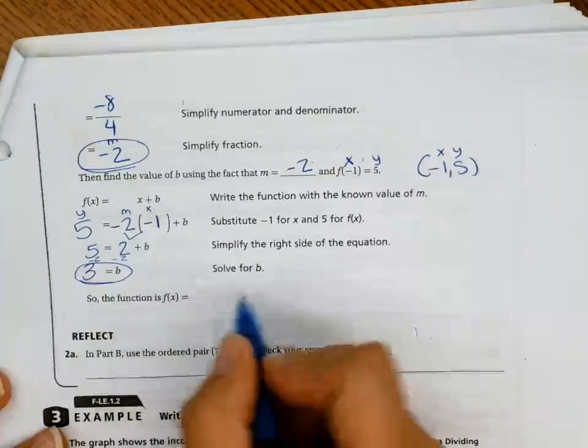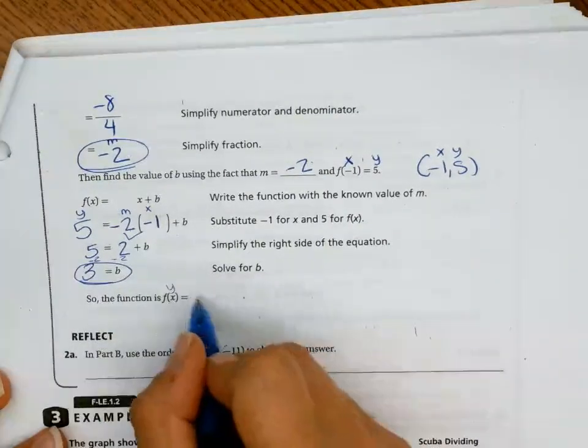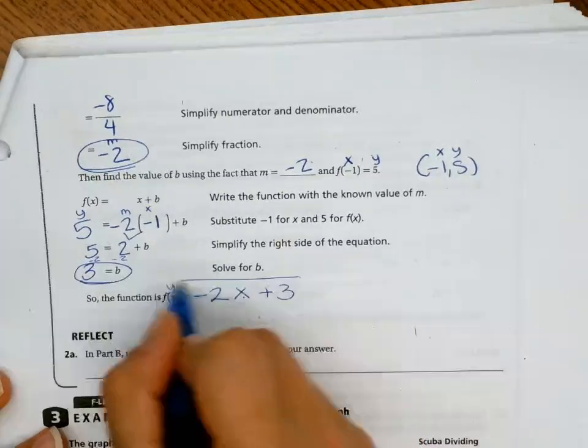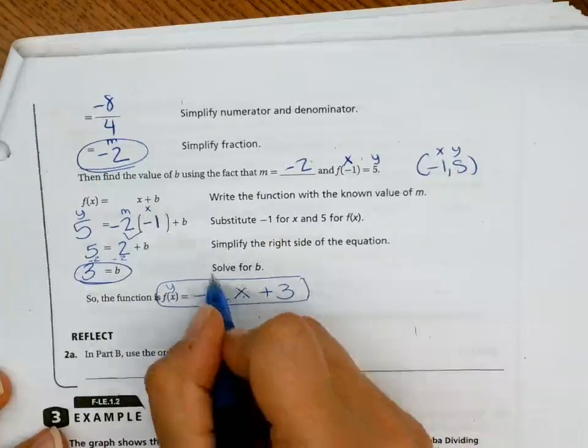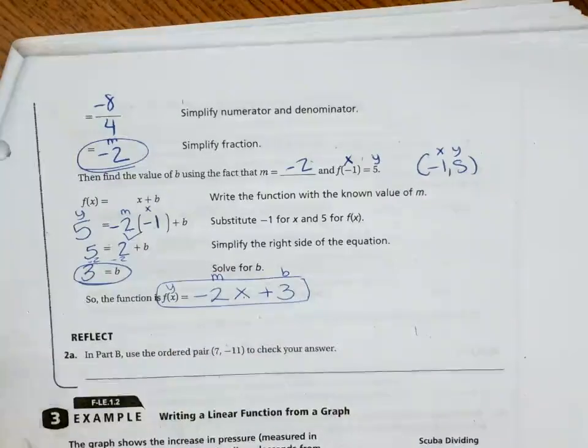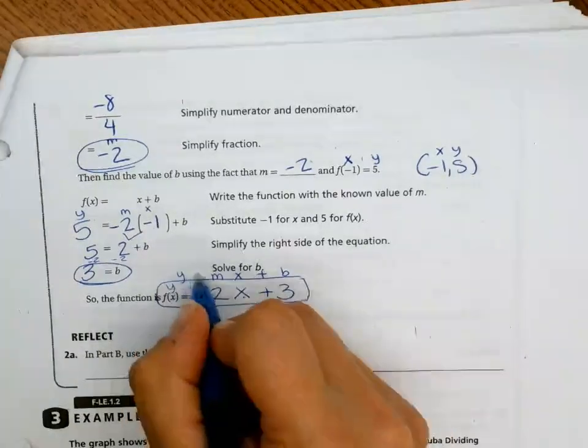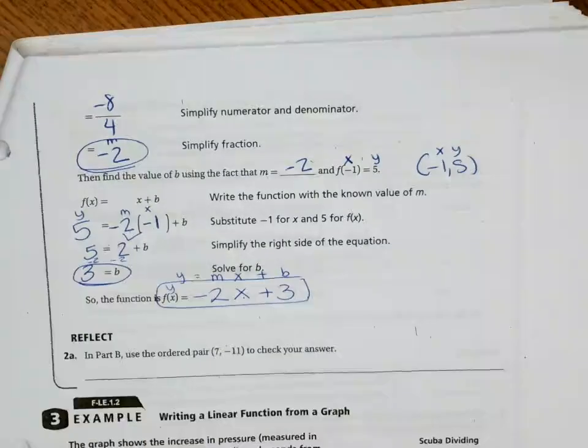So now that you have your b, y equals mx plus b. This is your m, this is your b. Make sense? You guys see how to write the equation using a point and a slope?